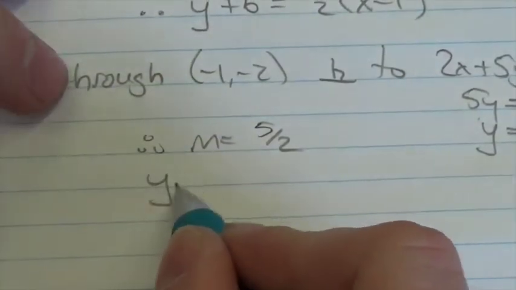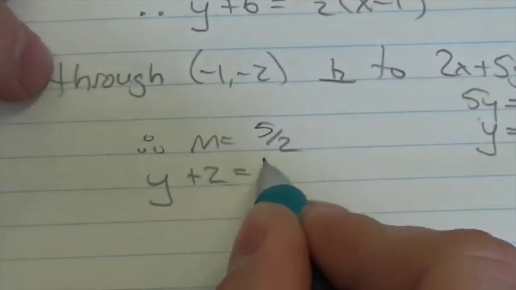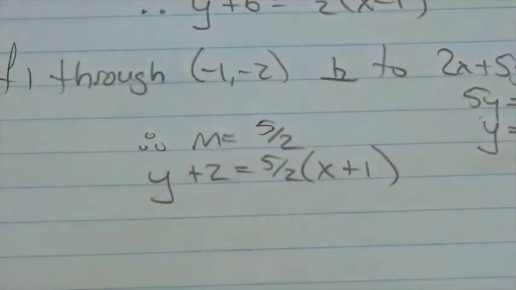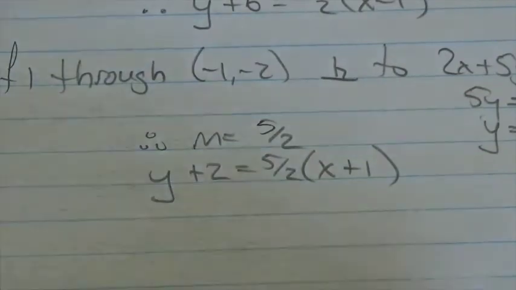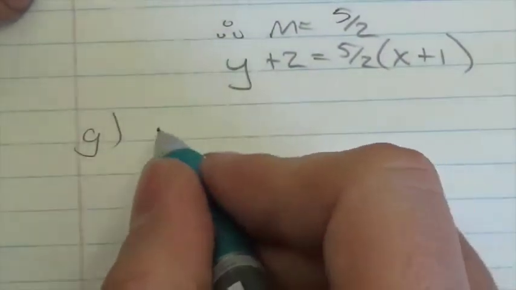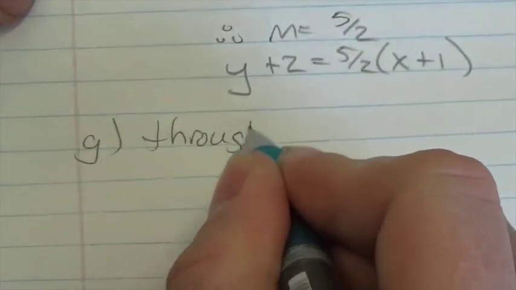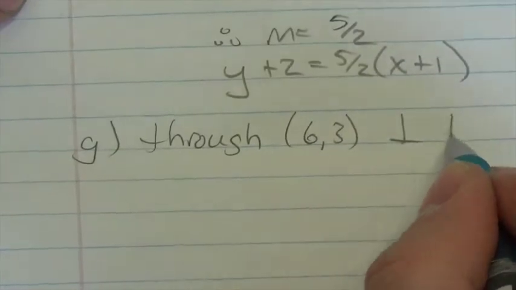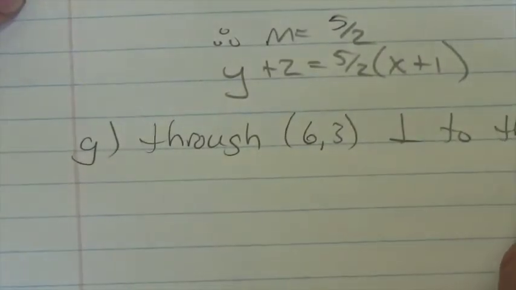And so now y minus negative 2 will equal 5/2 x minus negative 1. Okay, there we go, again in point slope form. And now finally, how about through, say through the point 6, 3, and again, let's say perpendicular to the x-axis.